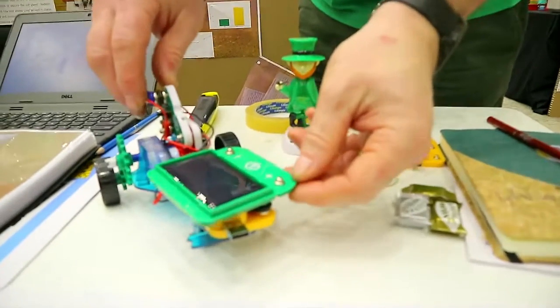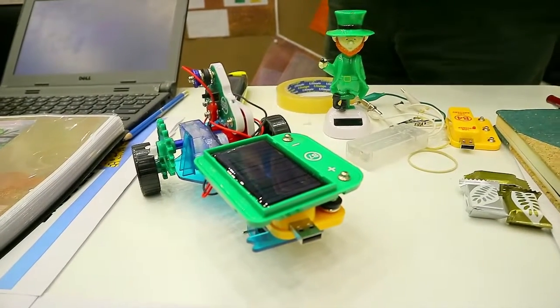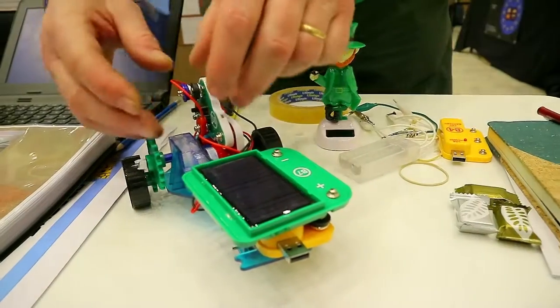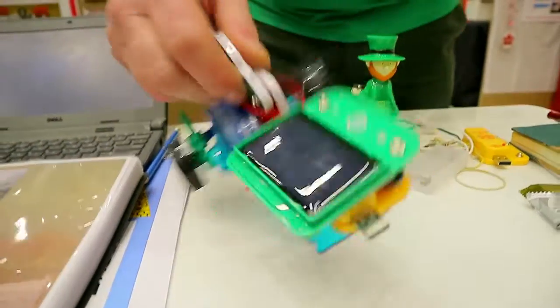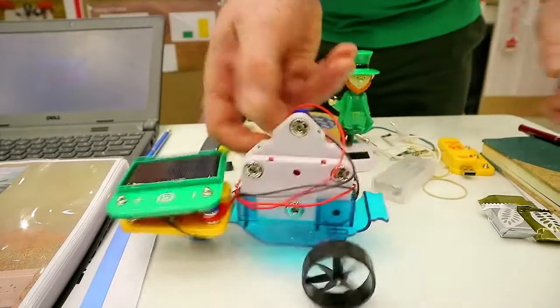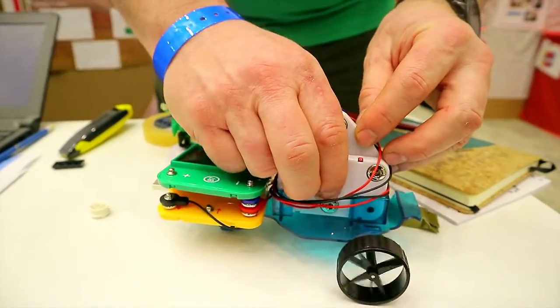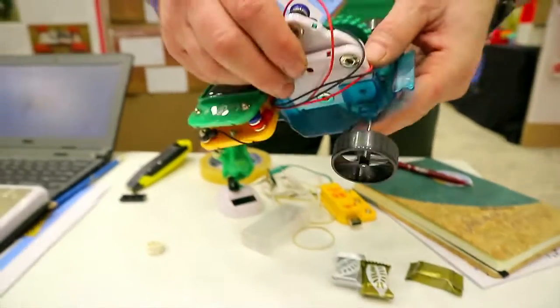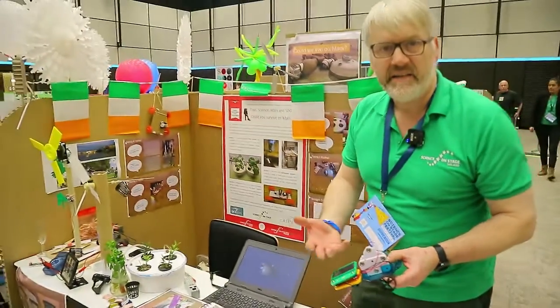So this little kit just charges up a battery based on solar power. So it's another of these design projects. So you can see he's going to move along as well. So that it's a combination of energy sources, food production, and a design activity.